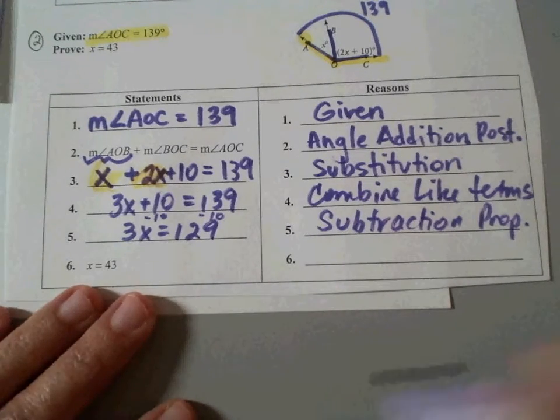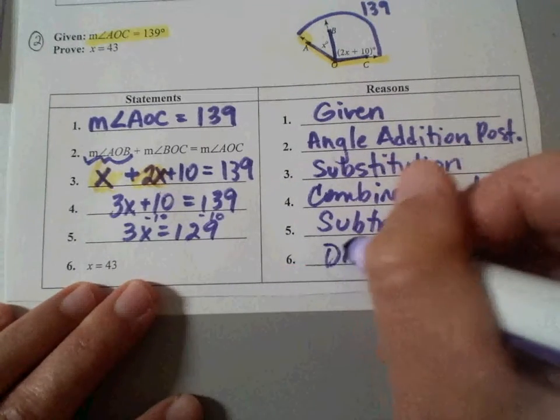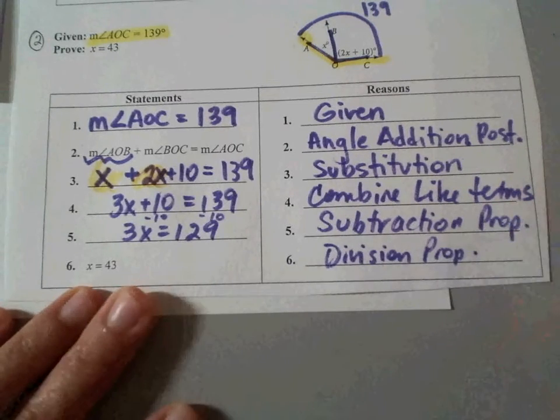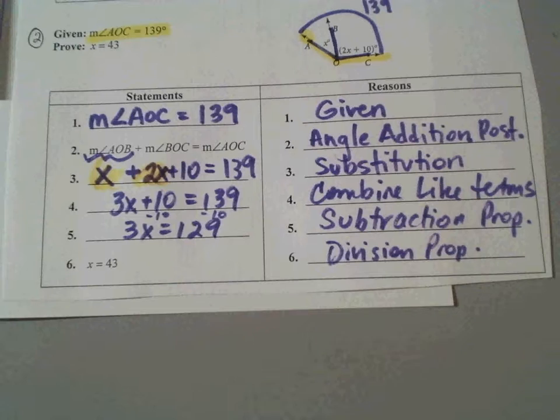Okay, and then they filled the answer in for us. How did they get x equals 43 from here? Division. Good job. So number 6 is the division property. What would you divide by anyway? 3. Good. Divide both sides by 3. Okay. Good work.